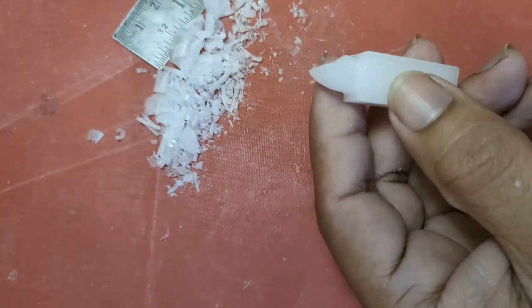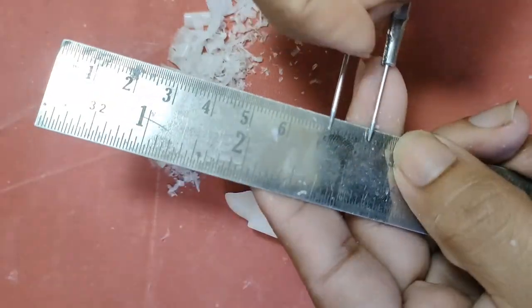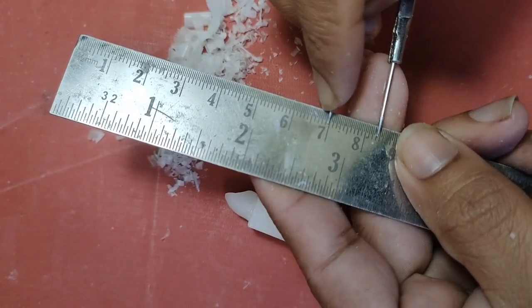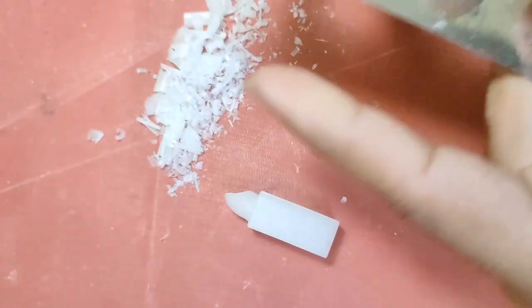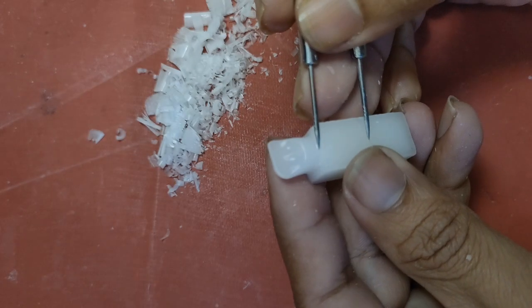So now we'll go to the root. The root length of the central incisor is 13 mm, so we'll be taking 13 mm. Well, this is 13 and 13.5. You can go with that. Then mark it this way.